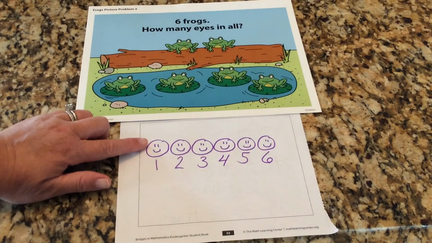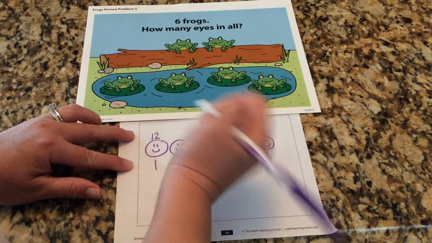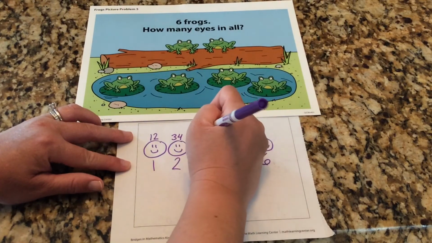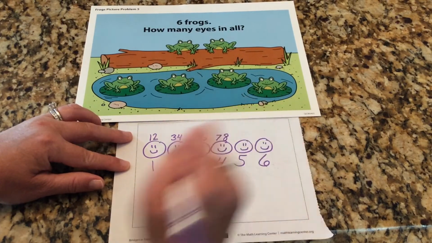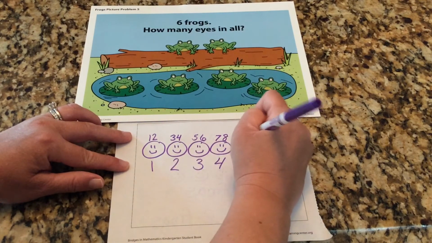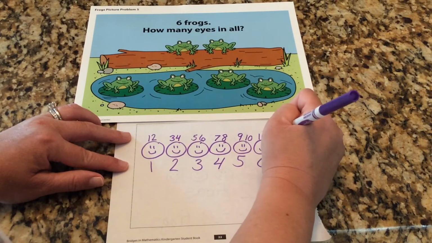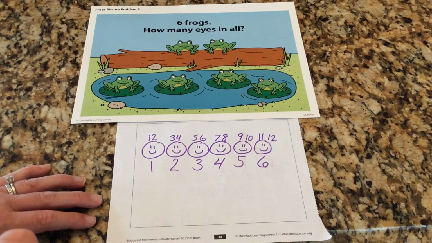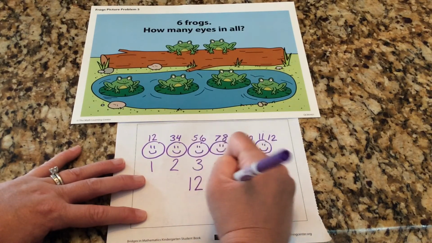But I want to know about the eyeballs. So now I'm going to number above their eyeballs. Well, there's 1, 2 here. Counting up, 3, 4 are there. 5 and 6 there. 7, 8, 9, 10, 11, and 12. There are 12 eyeballs on 6 frogs. So 6 frogs all have 2 eyeballs. So it is 12 eyes.